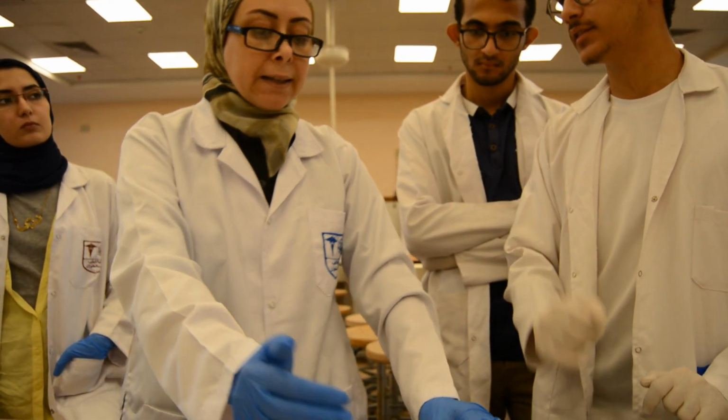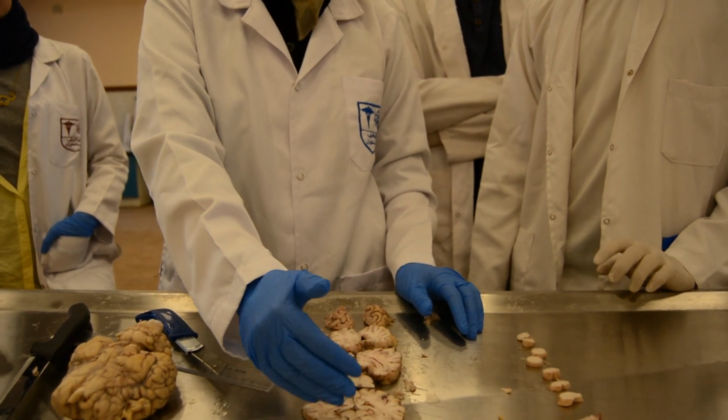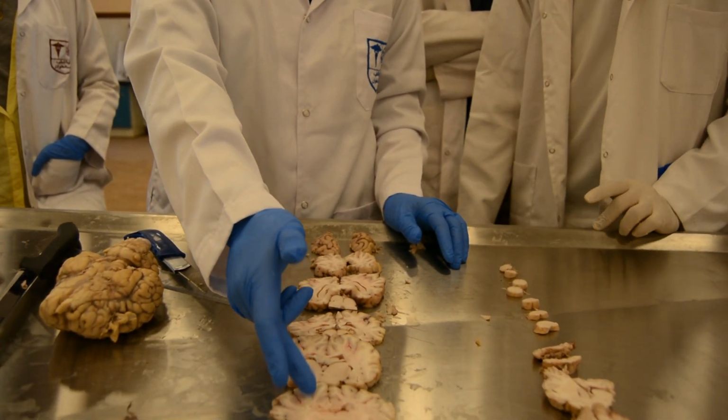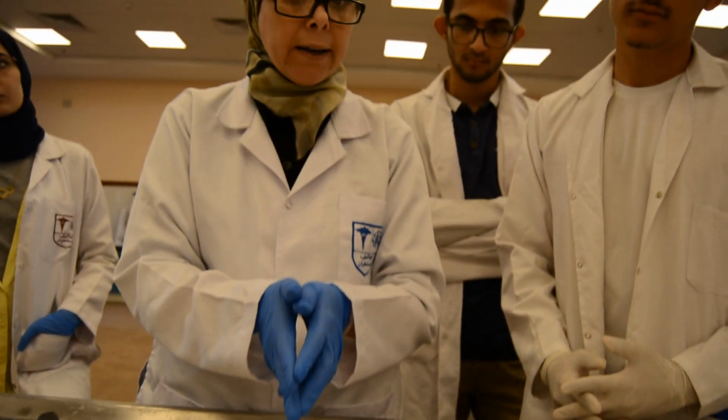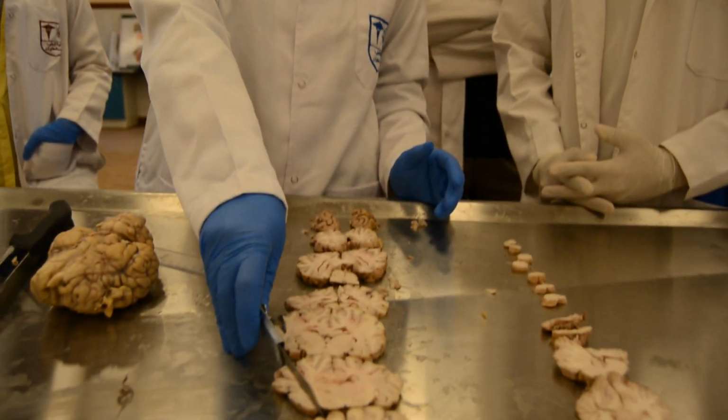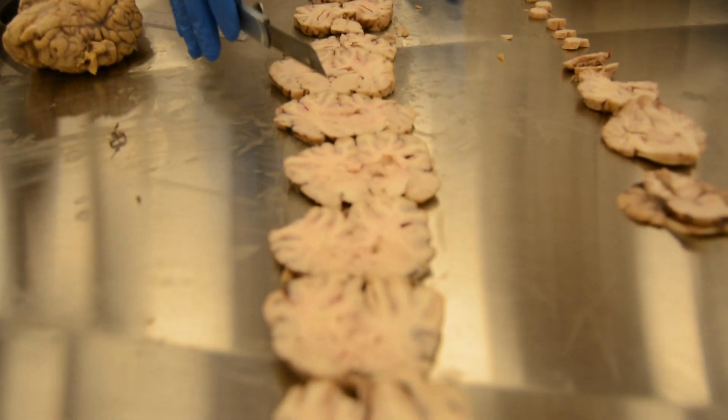At the level of the mammillary bodies, I can appreciate the two watershed areas in the same section. So I can take watershed area 1 here, or here, or here.